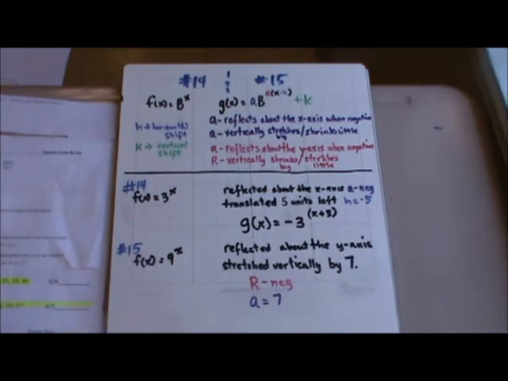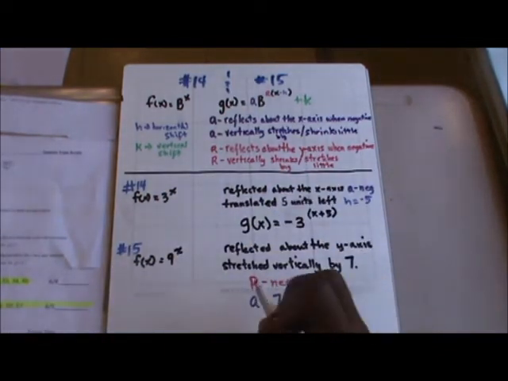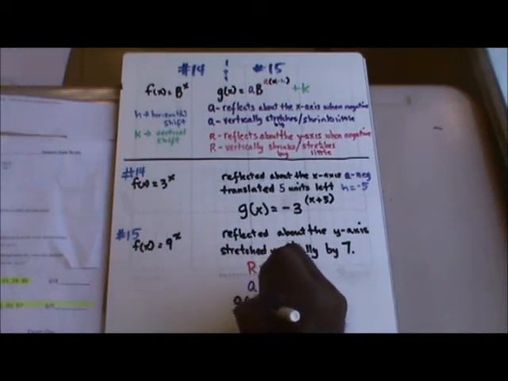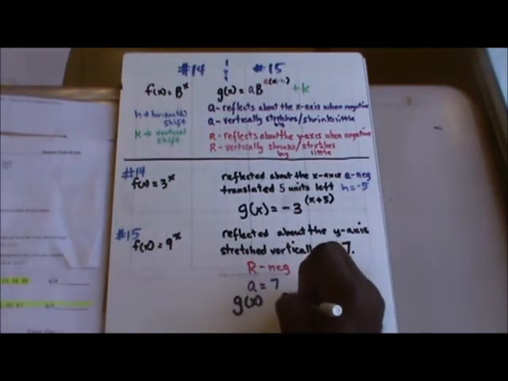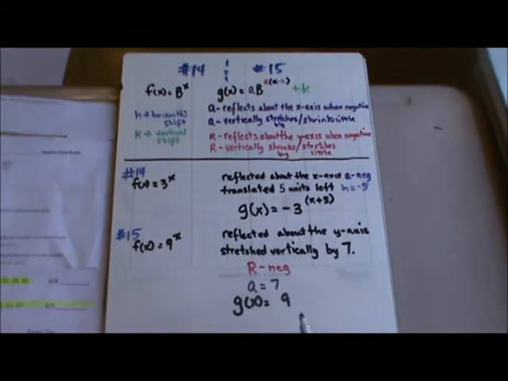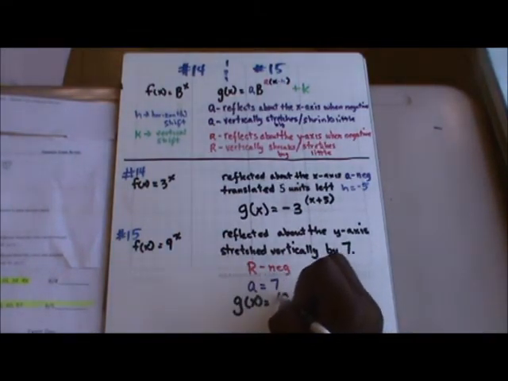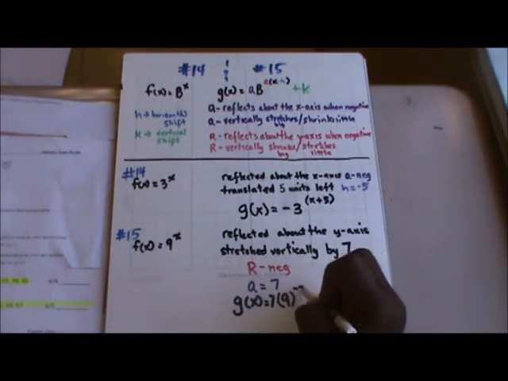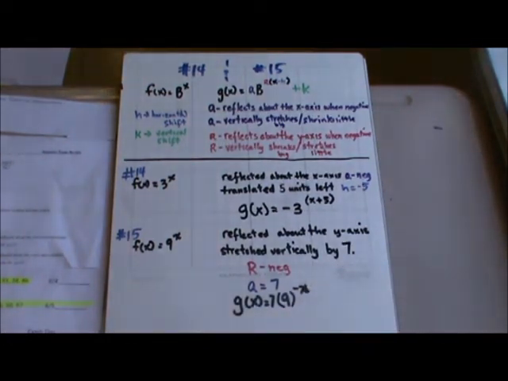So if we do that, we have g of x is equal to, well, let's just put the 9 there. We're going to put a parentheses here. We're going to go 7 times 9 to the -x. And I think that's it.